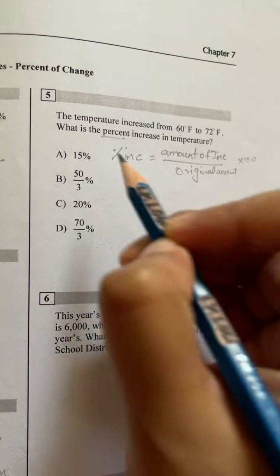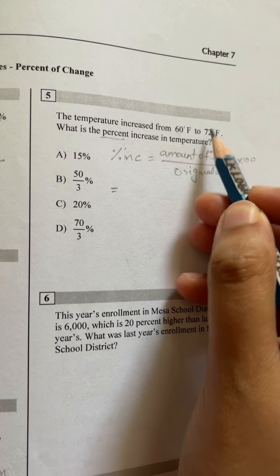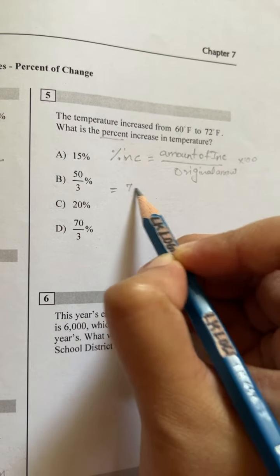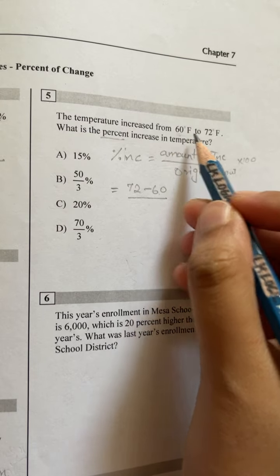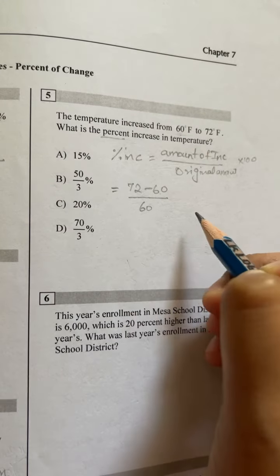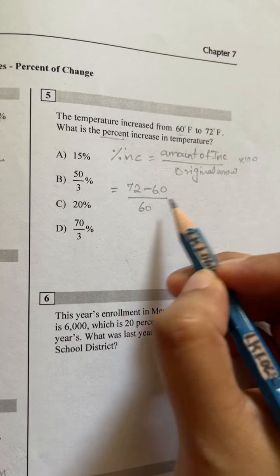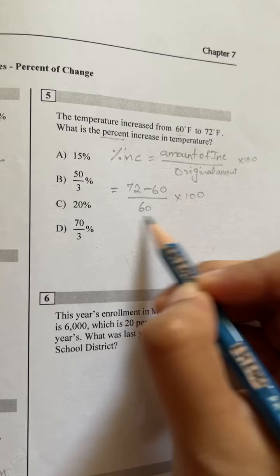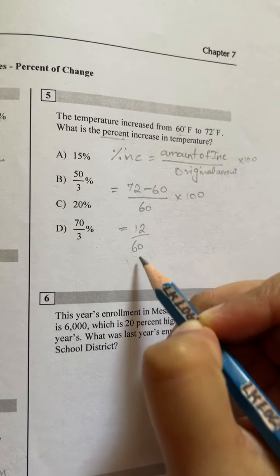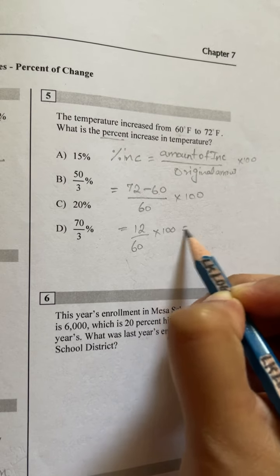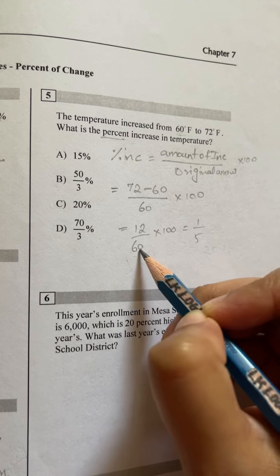That's easy. Now we are going to write down the amount of increase. That is 72 minus 60 divided by the original amount given to you, 60 degrees Fahrenheit. And you have to multiply that by 100. Let us calculate this first. That's 12 over 60 multiplied by 100. 12 over 60 can be written as 1 over 5, since 12 times 5 is 60.